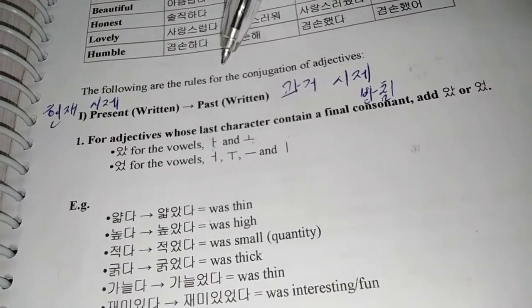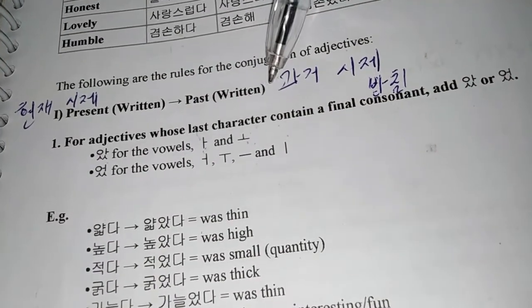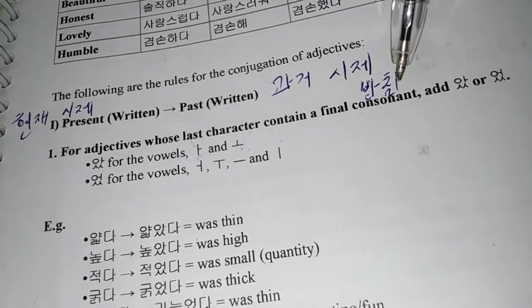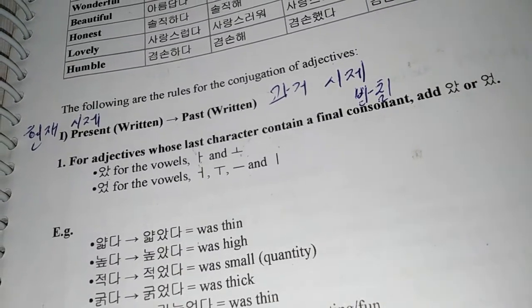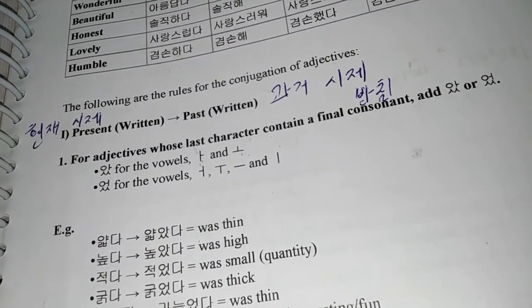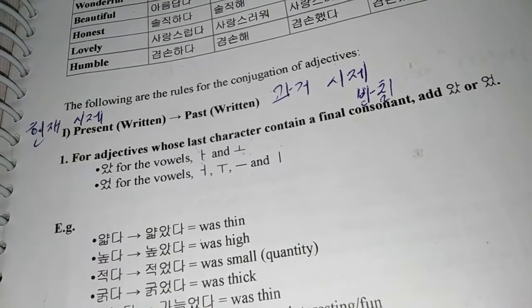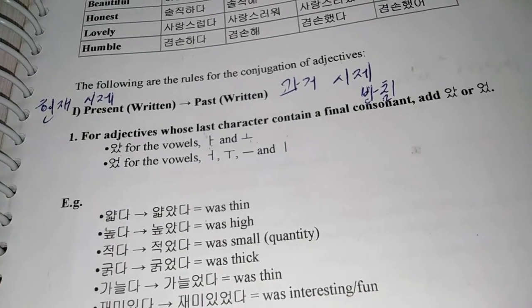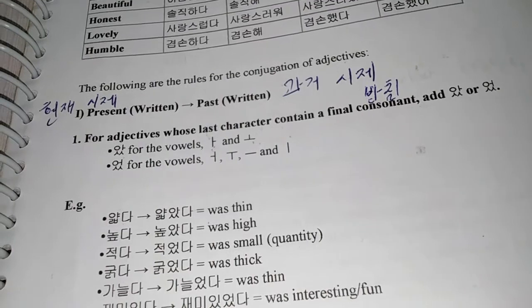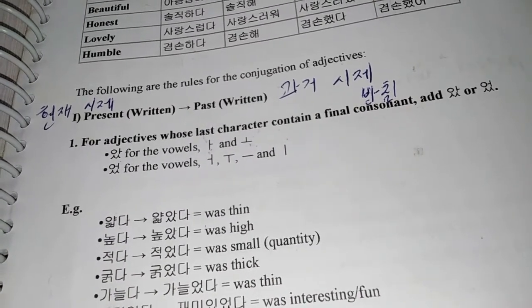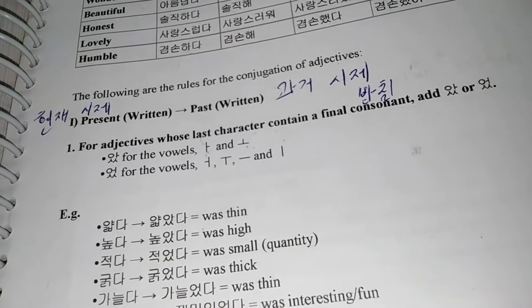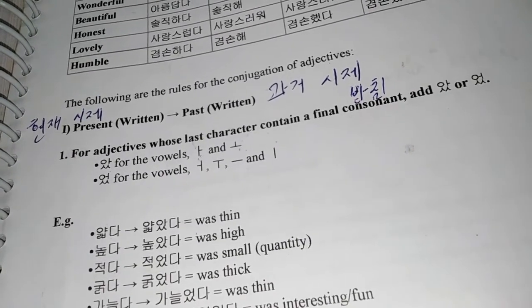So if you have an adjective which has a bottom, meaning a final consonant, in position number 3 for the 형용사, that is the adjective, before the da. You know that for most Korean words you have a da at the end just for namesake when you're writing it.